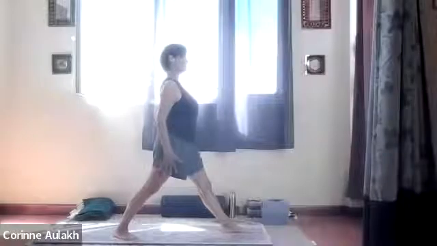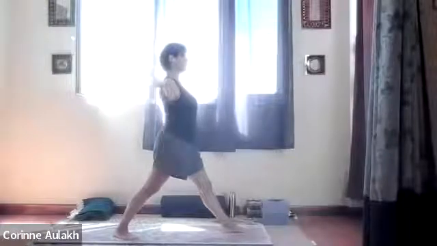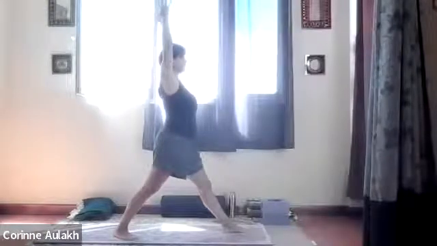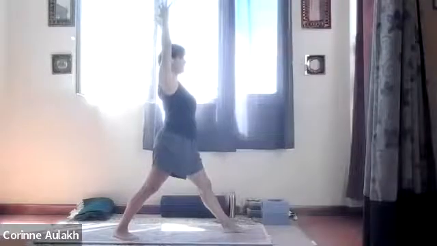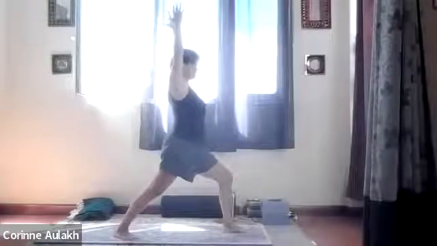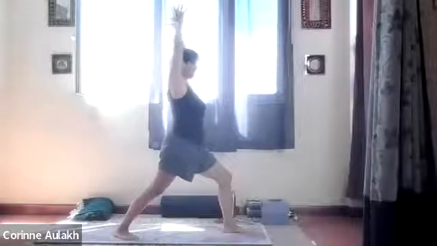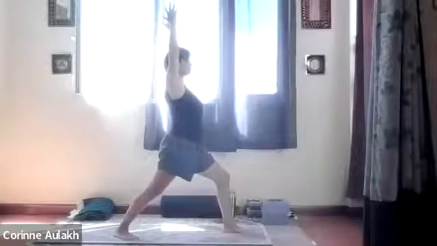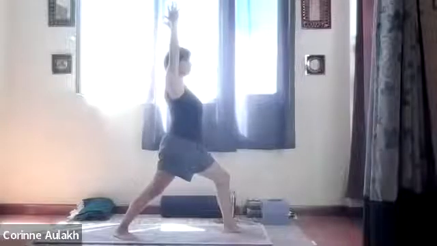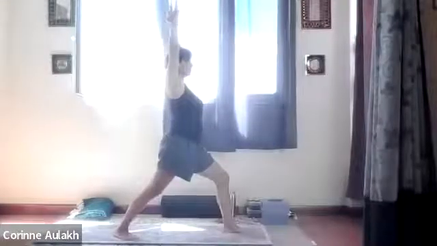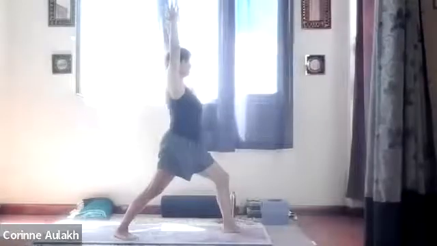Hands are by your sides. Open at the palms. Inhale, arms up. As you exhale, drop the shoulders. Take another breath in. Inhale, bend that left knee. Take a quick look down. Make sure your knee is over your ankle. Engage the inner thighs and hold. Just observe, what state of consciousness are you in right now?